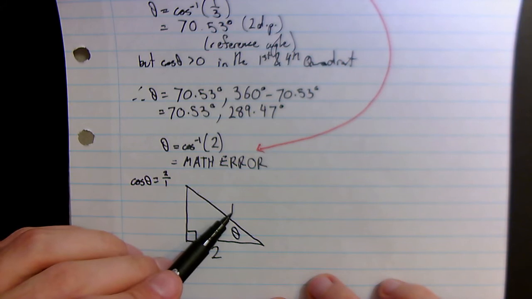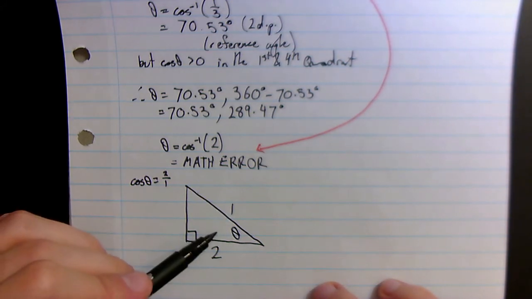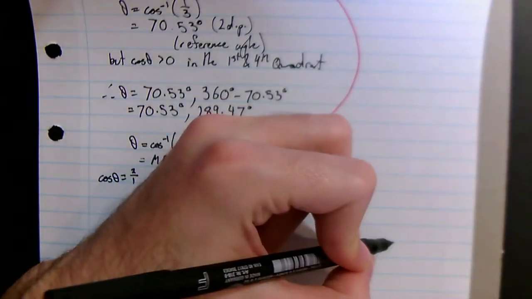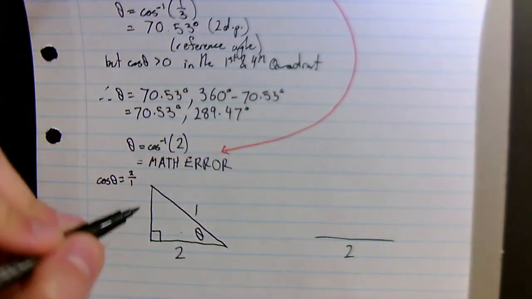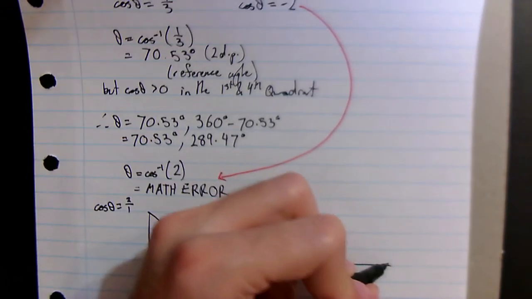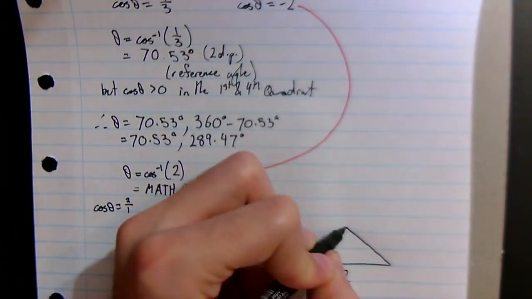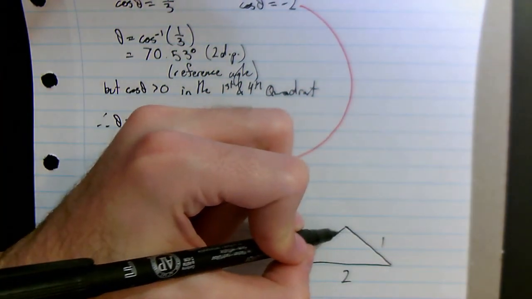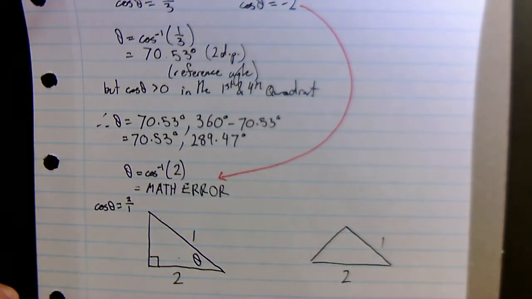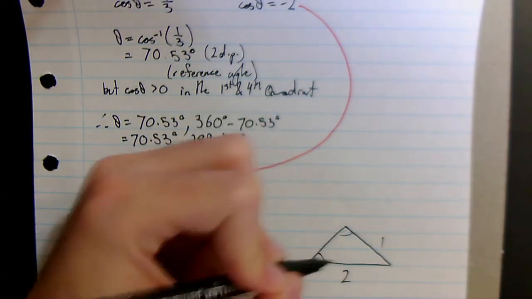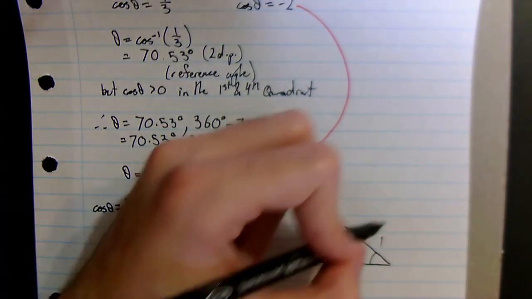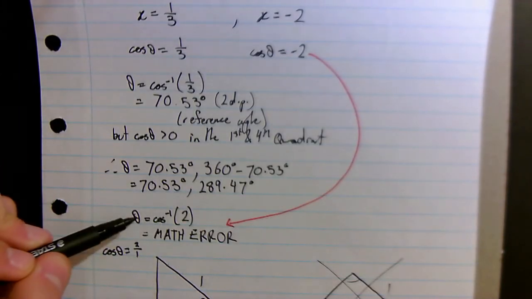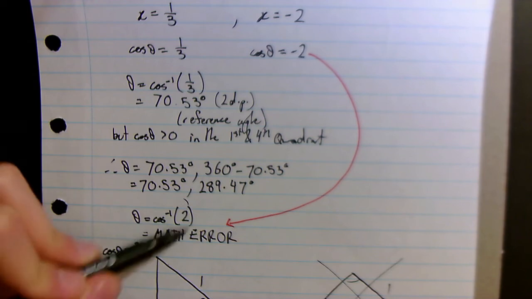And as we can see, 1 is obviously less than 2, so this is actually not even a right-angled triangle. If we try to construct this, we have a base of 2, and we're supposed to have a hypotenuse of 1, which is about half the length, so let's say about there. And if we wanted to make a triangle, we'd have to connect it like this, and as we can see, none of the angles are right angles. Therefore it's not a right-angled triangle, hence why we get a math error, and hence why there's no solution of theta which satisfies this condition.